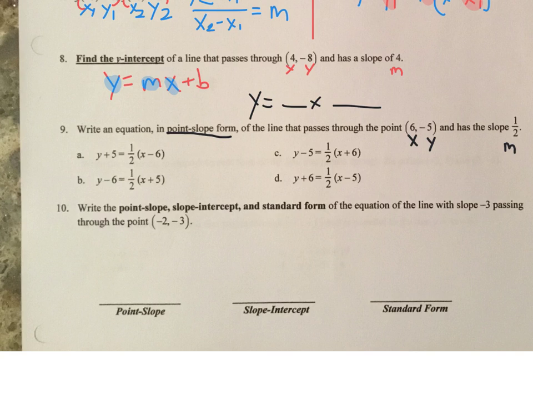Number 10, you're going to rewrite it the same way. They want 3 answers here. I'm going to give you one of them, but remember, this slope is -3, and the point is -2 and -3. Alright.